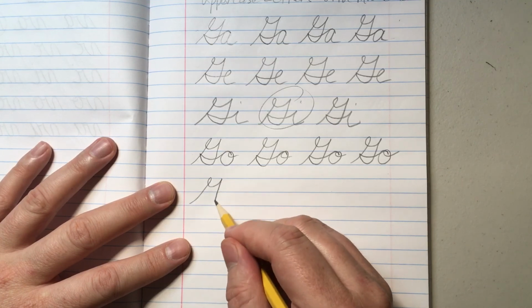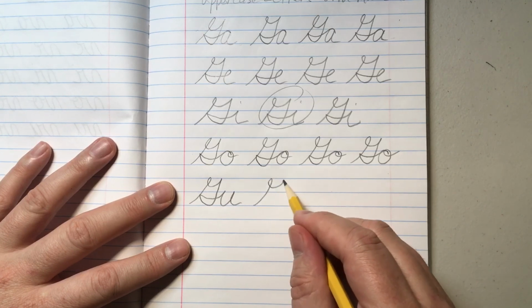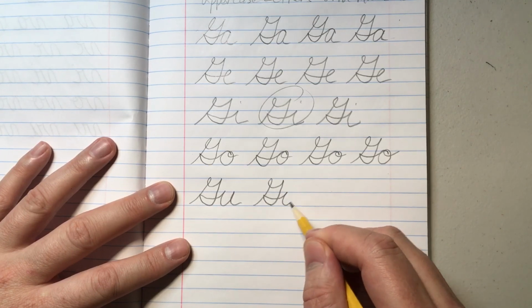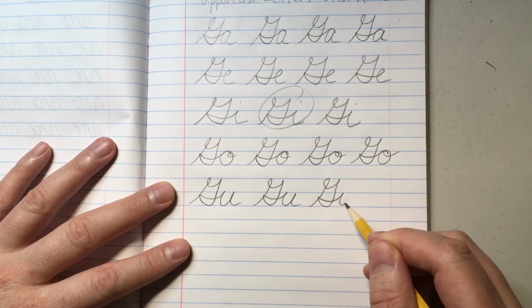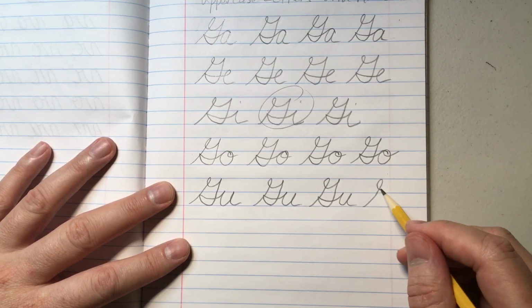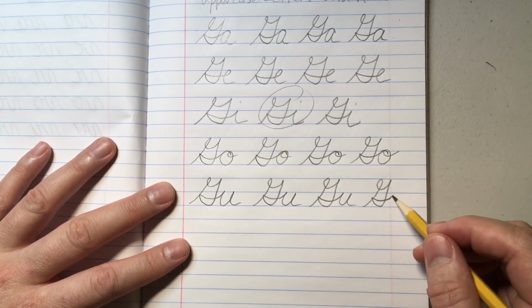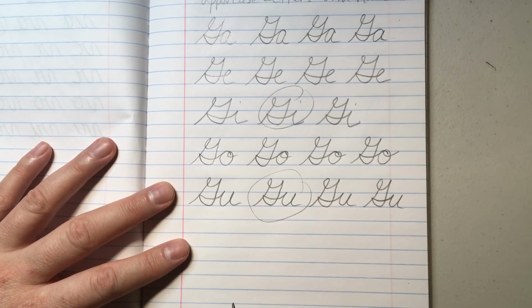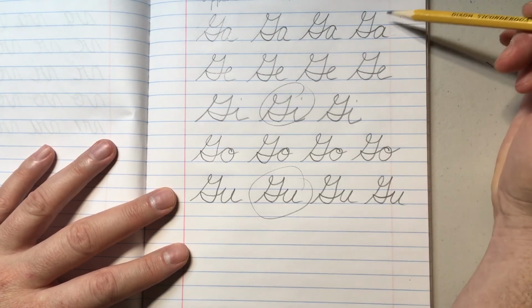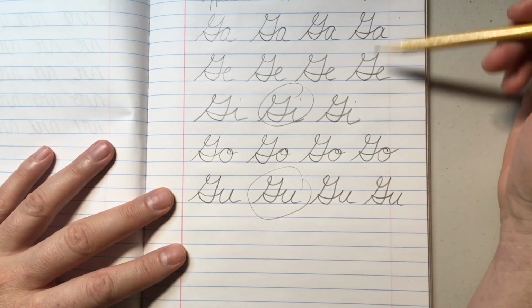GU. Trying to think of words that would go with GU. Capital G and lowercase u. Whoops, didn't even finish that off. Okay, probably the best one. So those are the letters that are going to connect with the capital G.